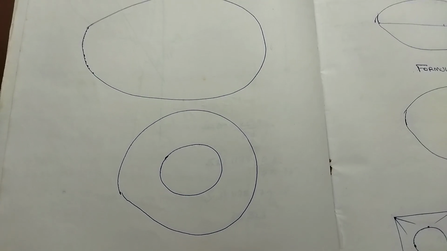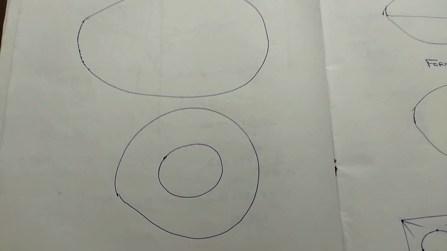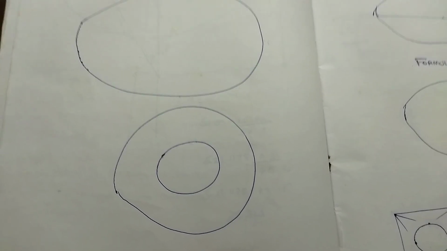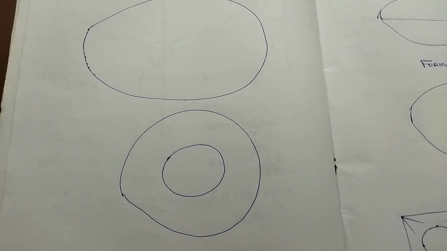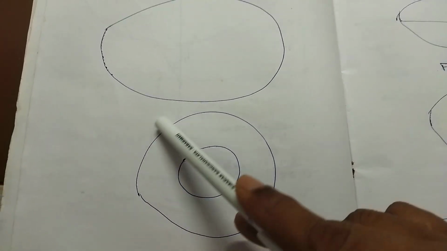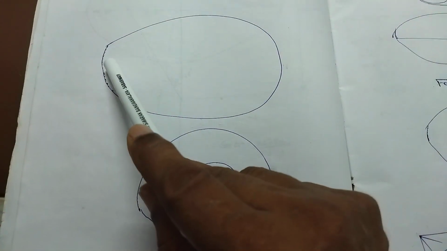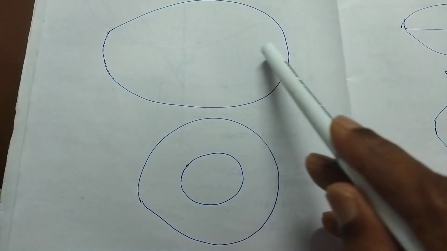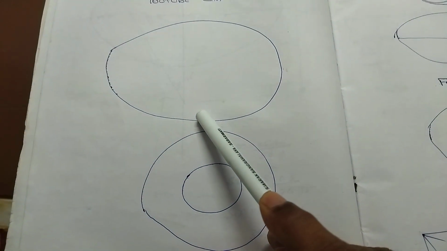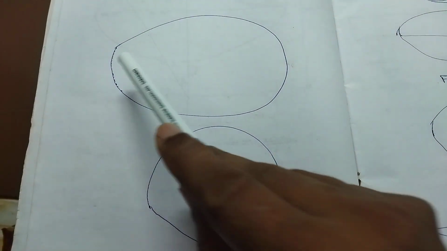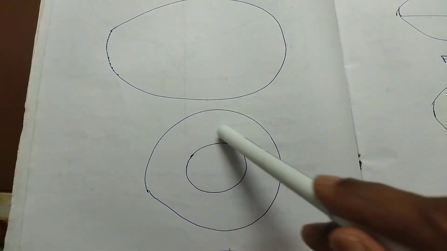First, I told about the different methods which are used in this world. Nowadays, in this world, so many different methods are used for marking an ellipse. One is this kind of method. An ellipse will have a major diameter and a minor diameter. The diameter which starts from here to here is called the major diameter, and the small diameter which starts from here to here is called the minor diameter. With this major diameter, one round will be made, and with this minor diameter, one round will be made.